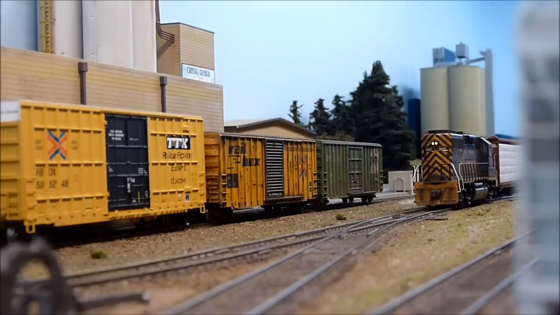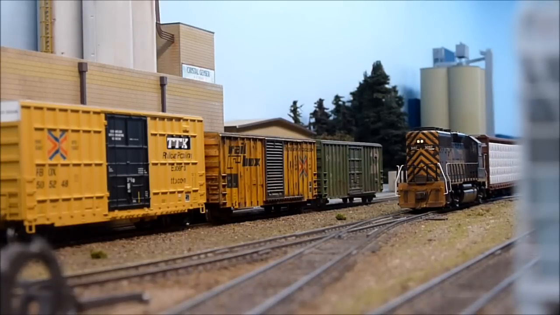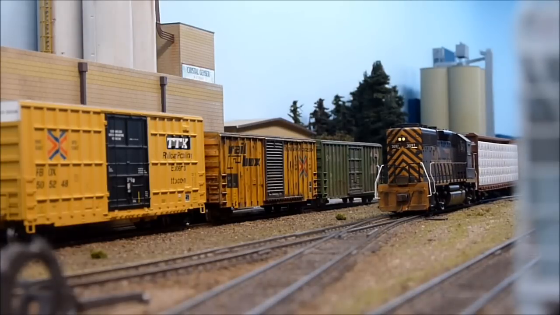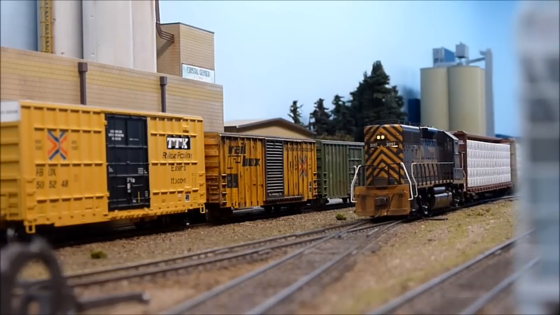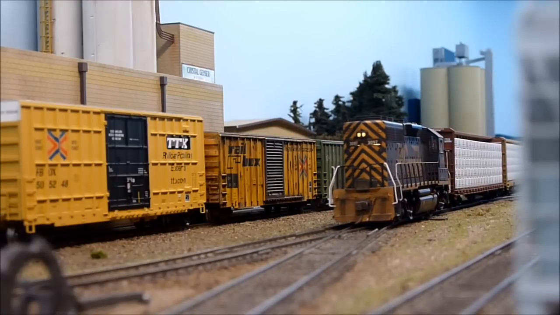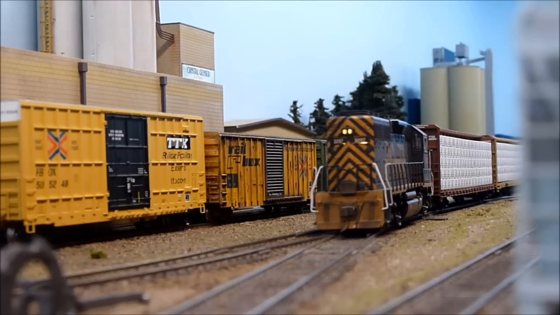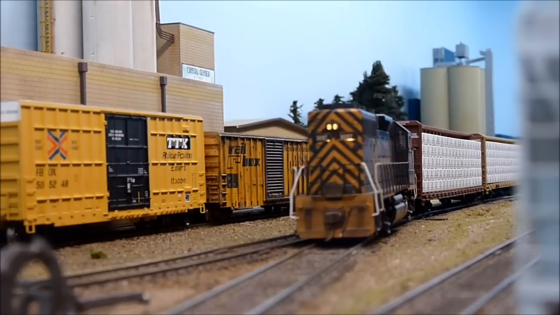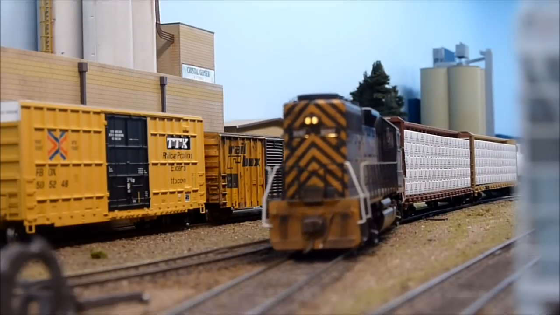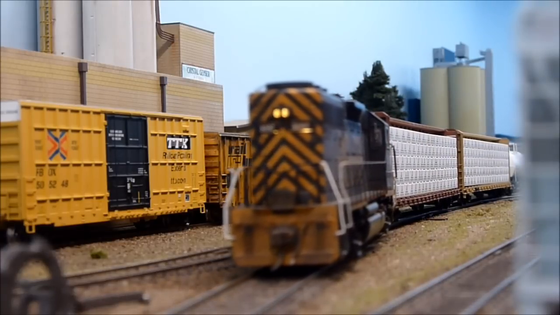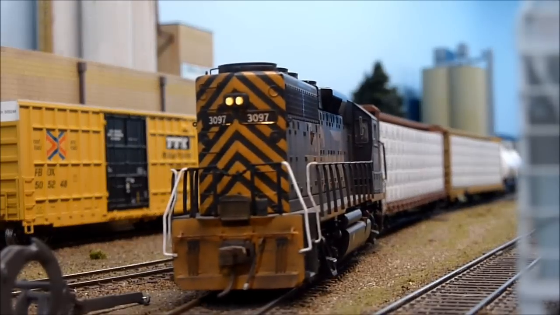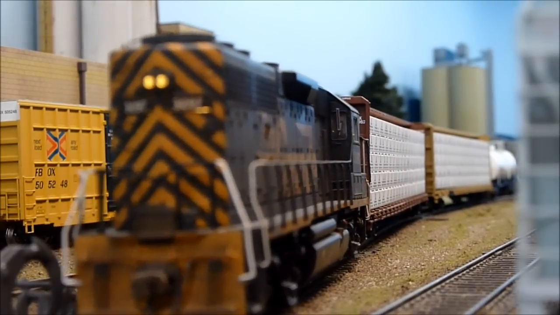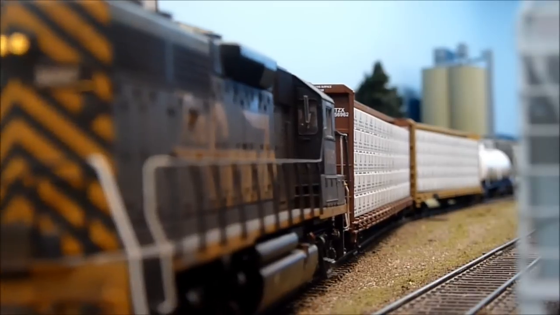We are pulling out the string of pickups from Weyerhaeuser. I'm going to pull these out onto the main line, back them up on spur number 2, and we'll be ready to do our drop-offs.